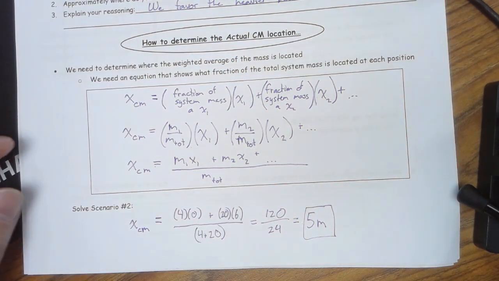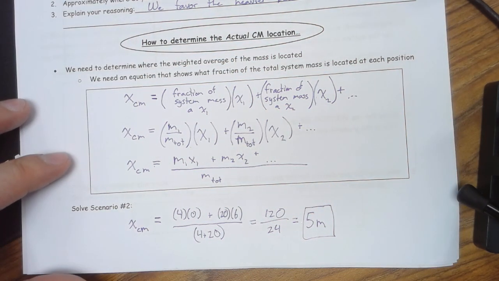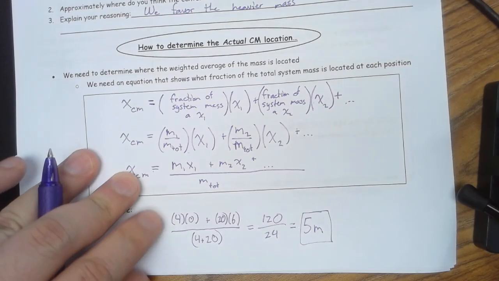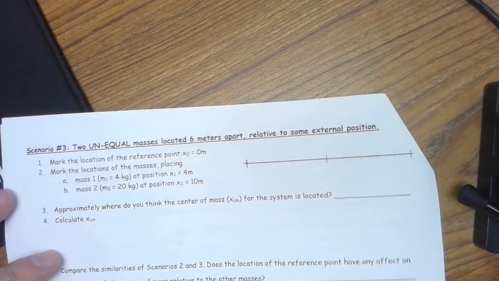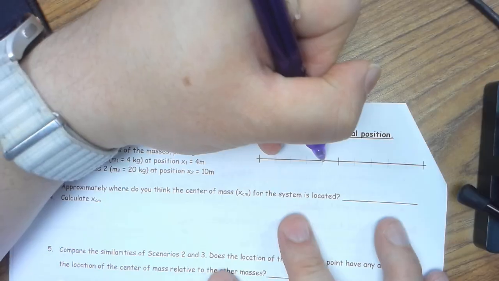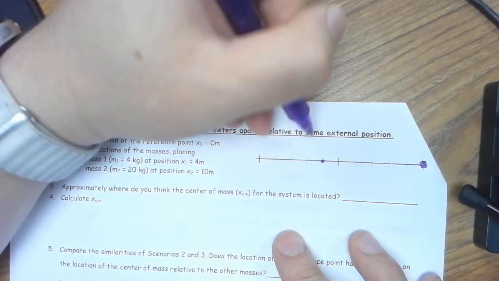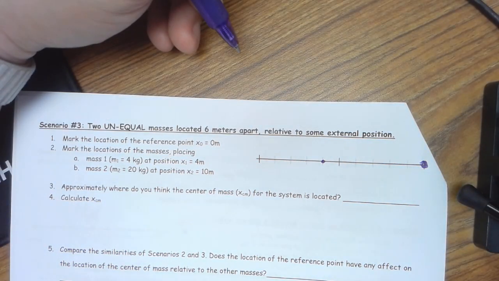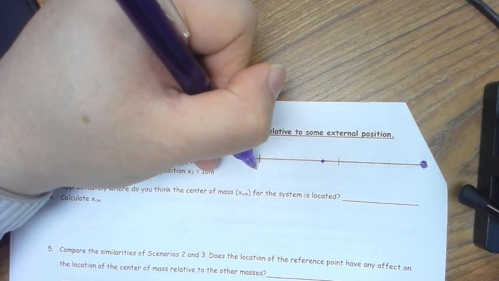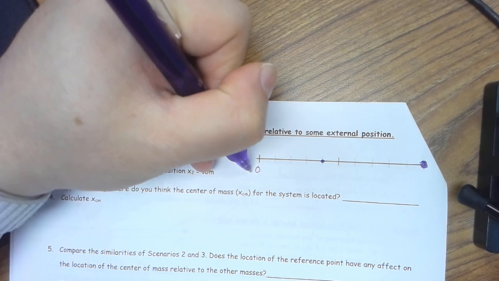So our true answer is 5. All right, let's look at the next one. The next one asks us, does this equation work even if everything is shifted over? The problem is nearly identical, except now we have 4 kilograms and 20 kilograms, but they're still separated by 6 units apart. Does this work if we're shifted over on our number line?